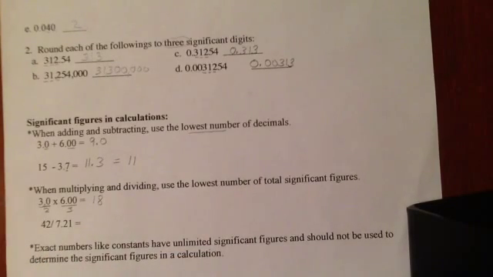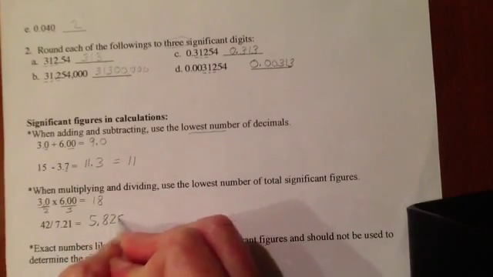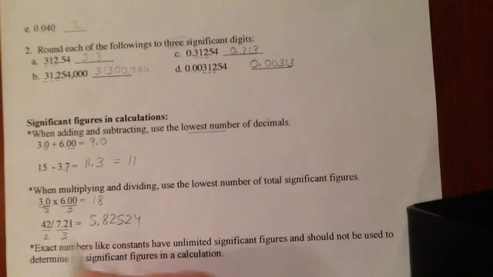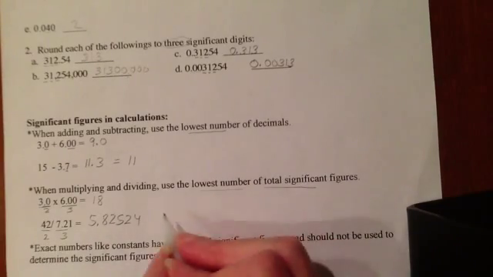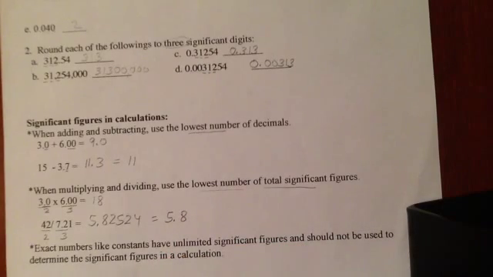If you do 42 divided by 7.21, what you get in your calculator is 5.82524, etc. This one has 2 significant digits, this one has 3, so your answer only needs 2 because you're going to go with the lowest number of total significant digits. So the correct answer would just be 5.8.